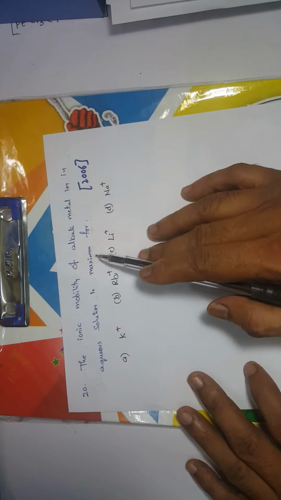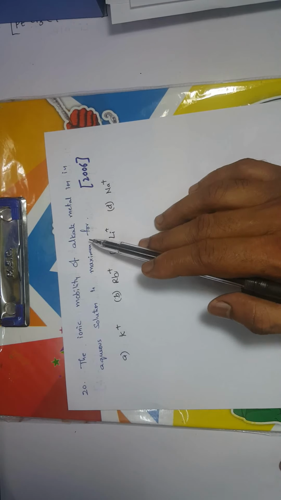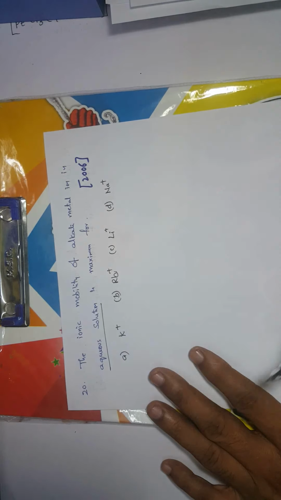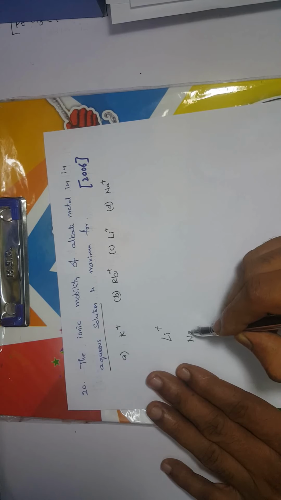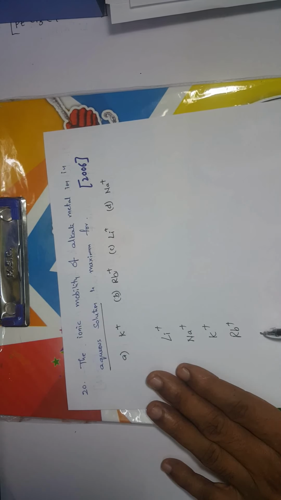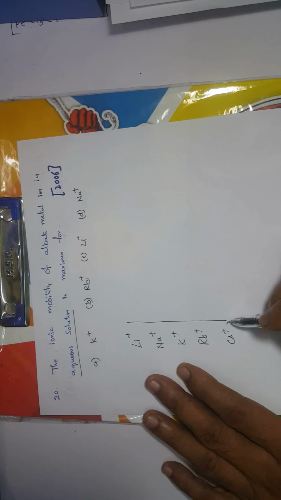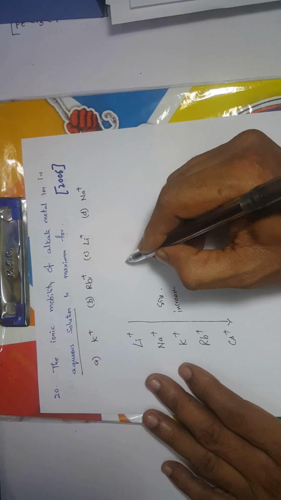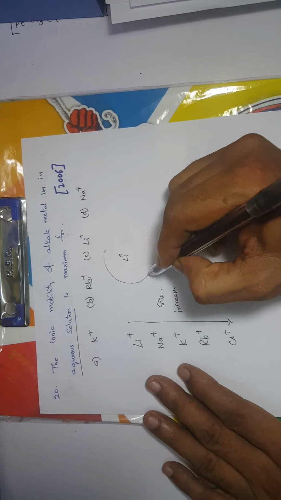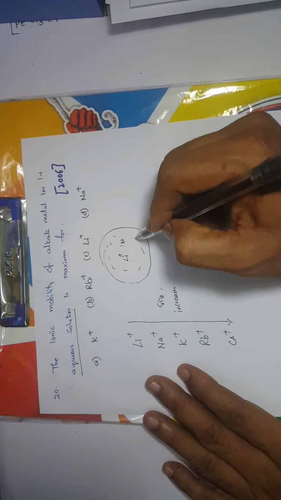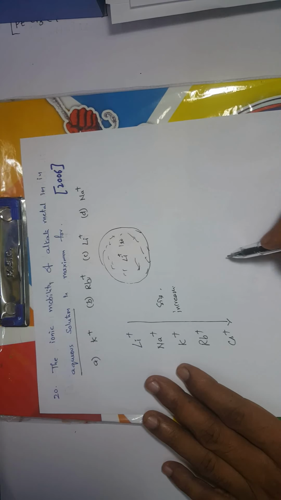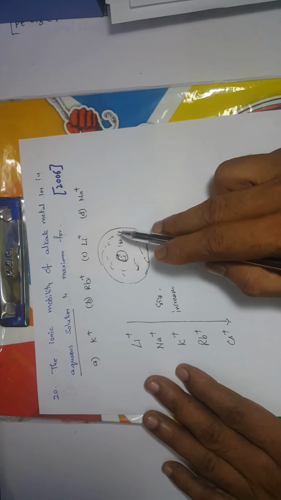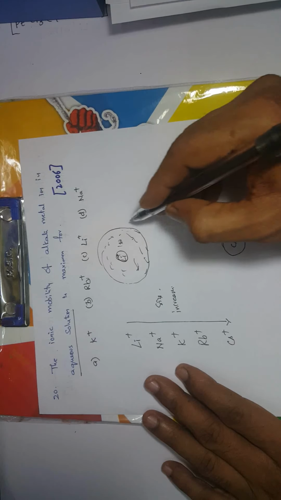Then, the ionic mobility of alkali metals in aqueous solution is maximum for which one? In aqueous solution, we have Li+, Na+, K+, Rb+, Cs+. You know the size increases, that is the normal case. But in the aqueous case, lithium is heavily hydrated, because of its small size, with many water molecules. Cesium is almost not hydrated. Cesium's size is bigger than lithium's, but in the hydrated ion case, the lithium hydrated ion is much bigger. It is a reverse case.